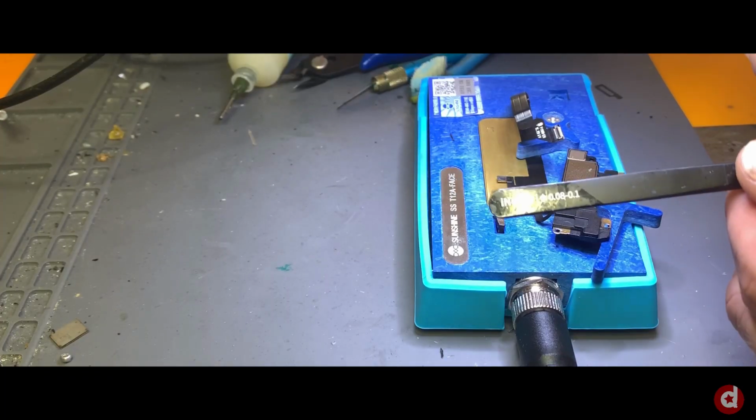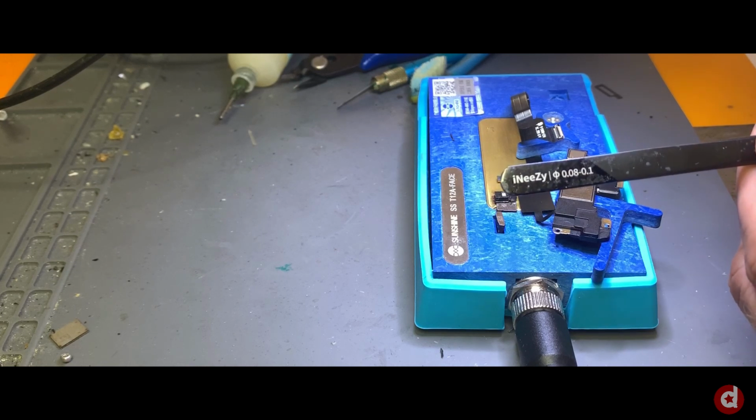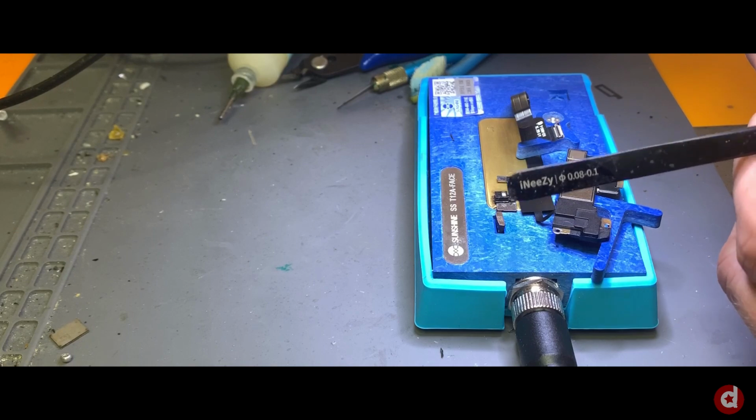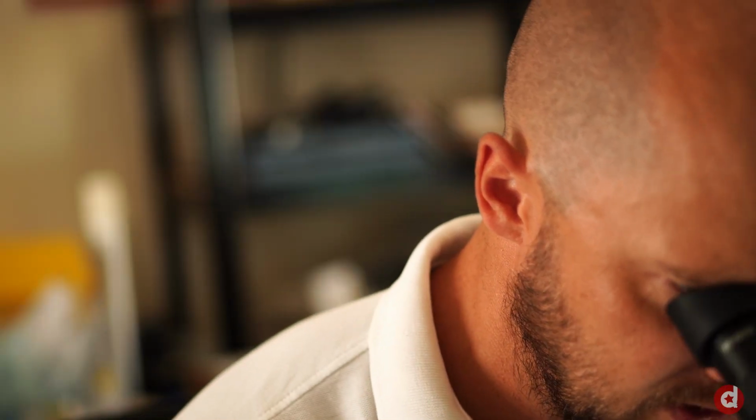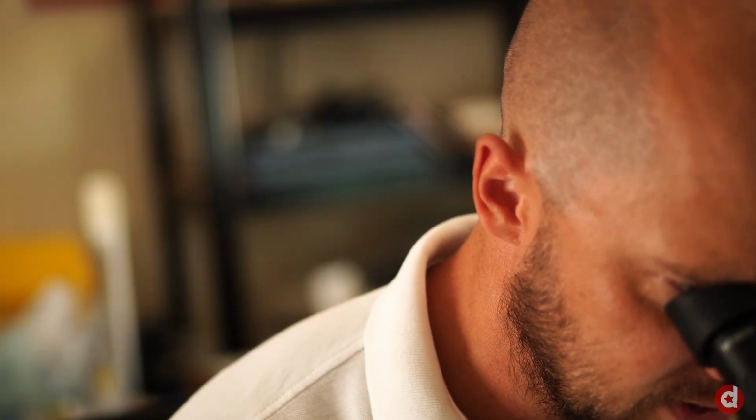While that's warming up, you tend to get time to look for your tweezers. Now I have been using these tweezers. These are Kianli iNeasy tweezers. Little iNeasy tweezy, and these are perfect for so many little micro soldering jobs like this. The tips are super fine.